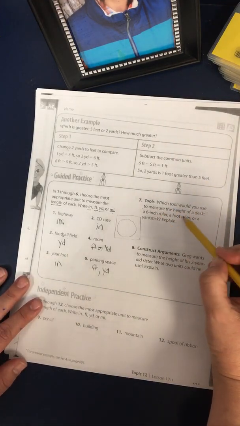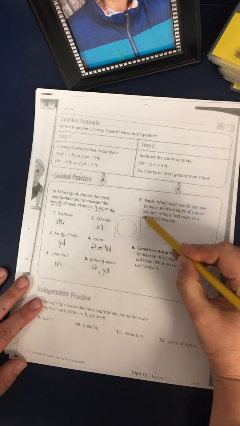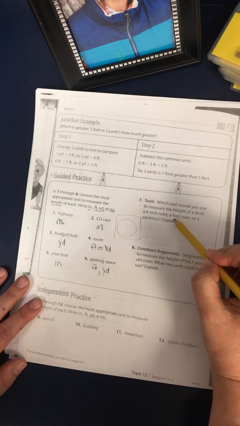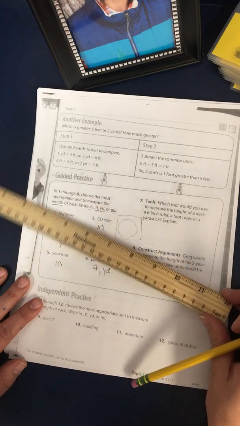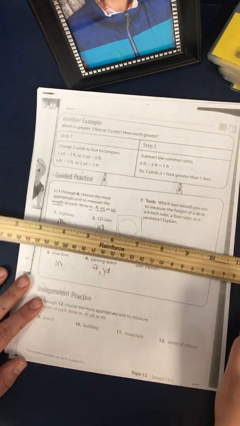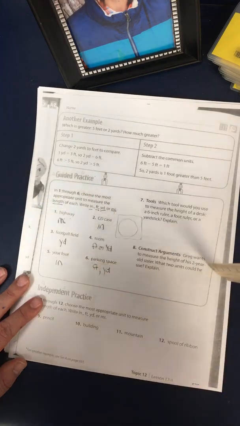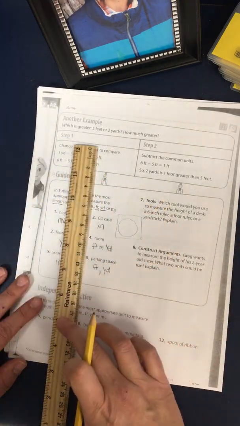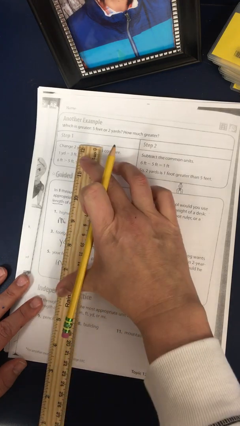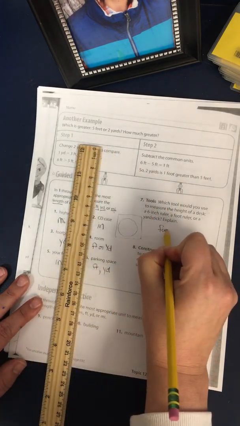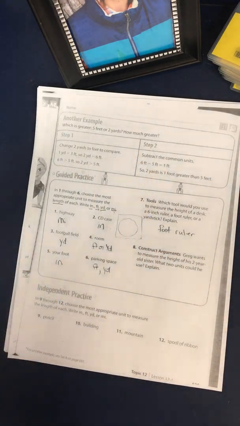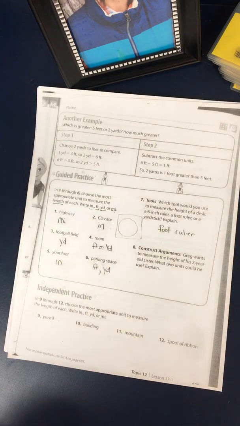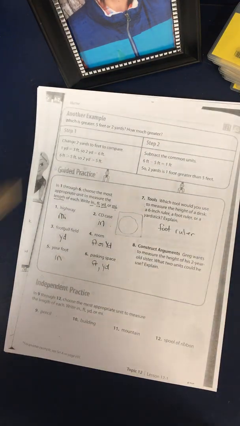Which tool would you use to measure the height of a desk? A 6-inch ruler or a foot ruler? Well, a 6-inch ruler would be half of the ruler, and a foot ruler would be the entire ruler, or even a yardstick, which would be 3 of these together. So you're thinking the height of your desk. Okay? Your desk is going to be hopefully a lot taller than just half of that ruler. So probably a foot ruler, because the yardstick would be way too tall. It would maybe be just 1 yard, and remember we go 1 down if it's just exactly that.